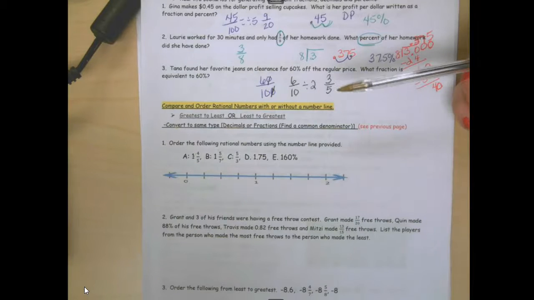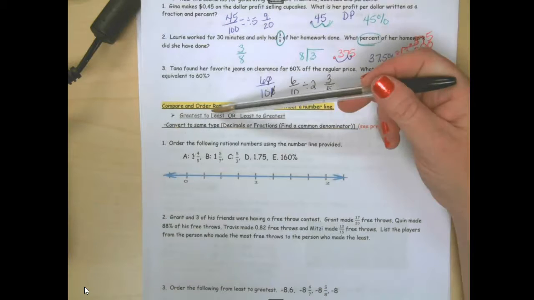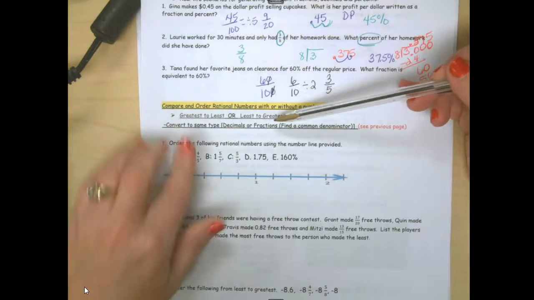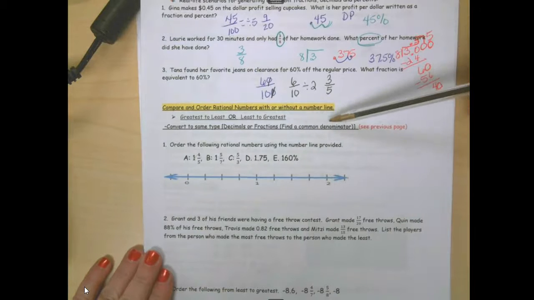Compare and order rational numbers with or without a number line. Greatest to least or least to greatest. Convert the same type, decimal or fractions. Find a common denominator.